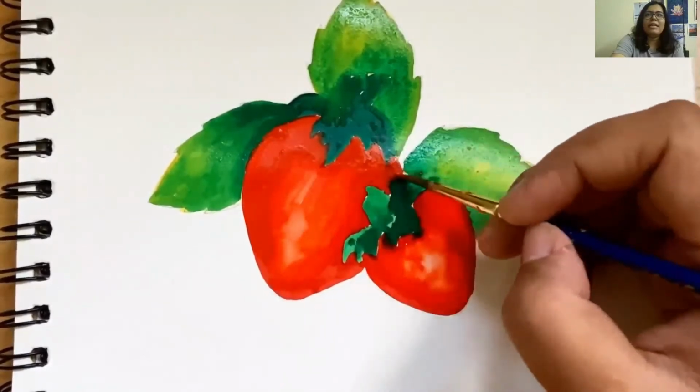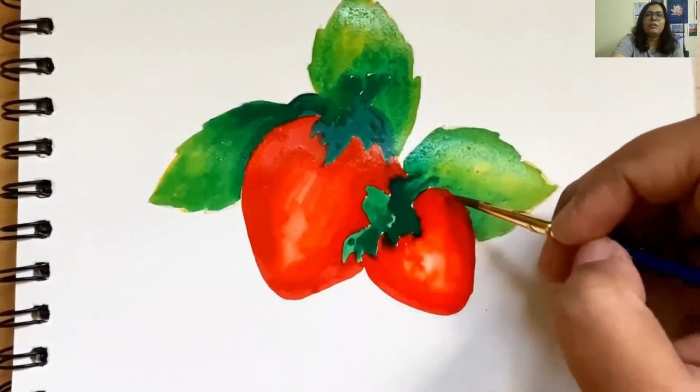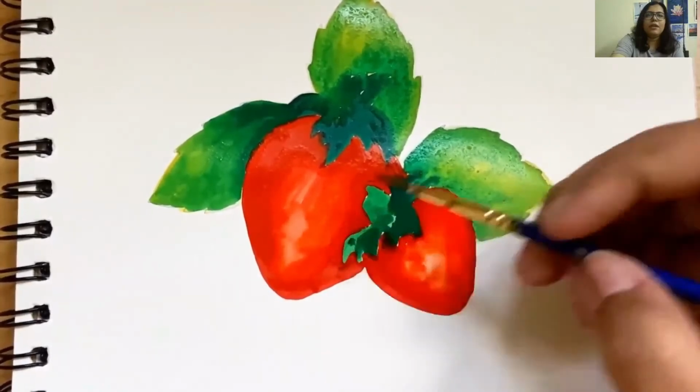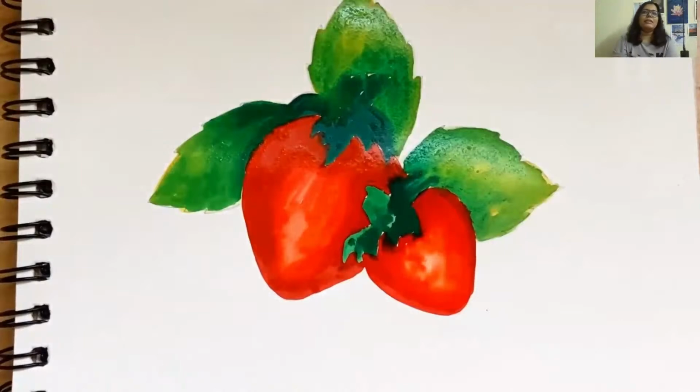Nicely cover up any white spaces that are there in the borders. Okay, nicely cover them up. So see, because we left that white portion in the center, it's looking as if our strawberries are real. So that is the power of watercolors. You get these nice transparent surfaces and it adds realism to your painting.